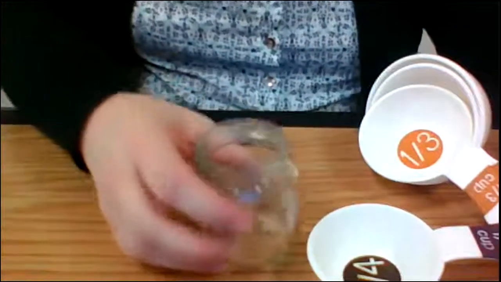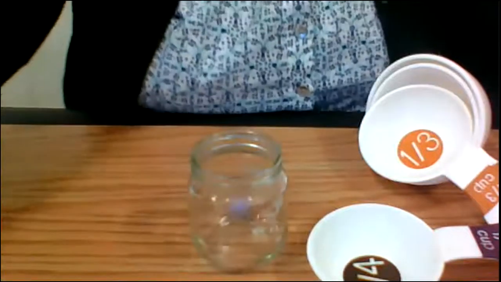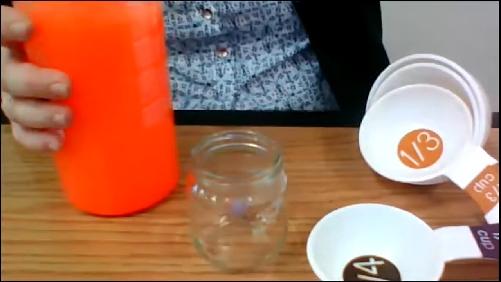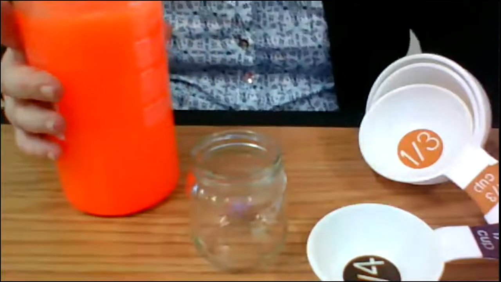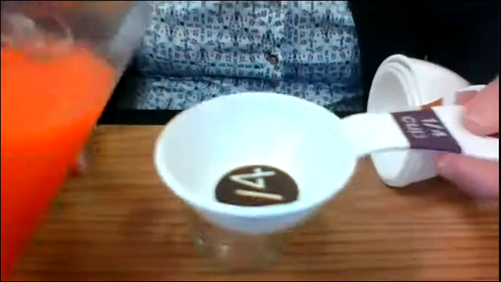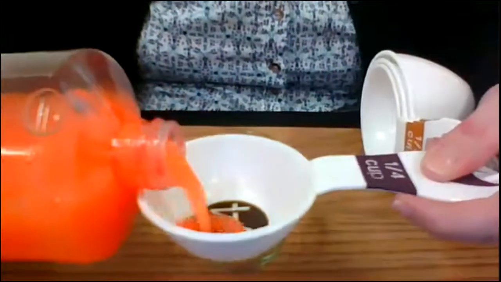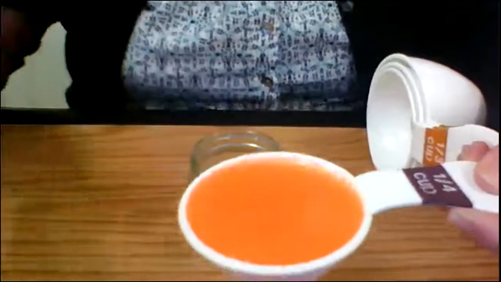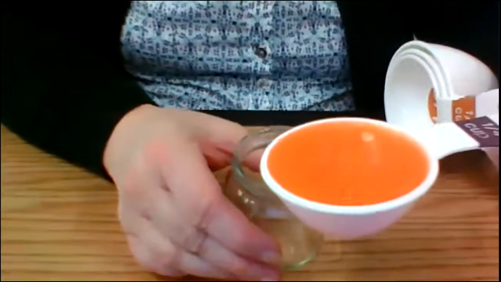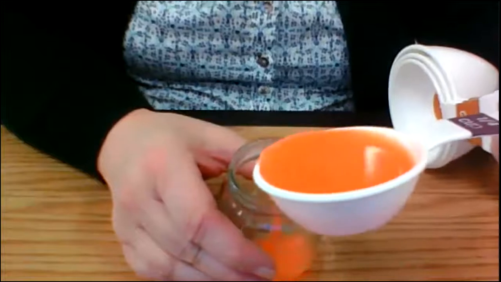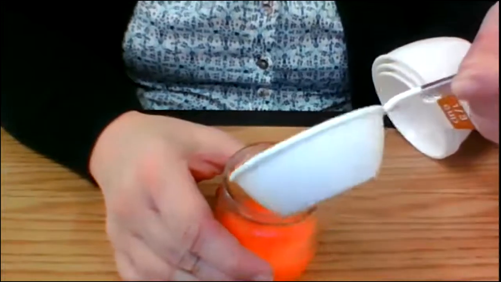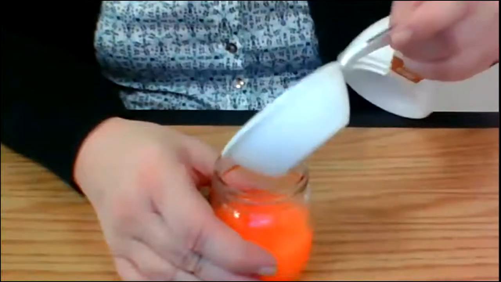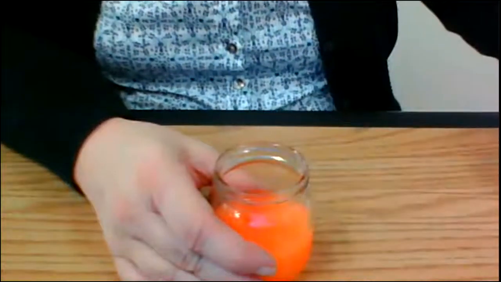I'm going to get my beaker ready. And I'm going to take my polyvinyl alcohol, lid off. I'm going to pour this into here, just like this. I'm going to pour this very carefully into my beaker. Just like that. We're going to set that aside.